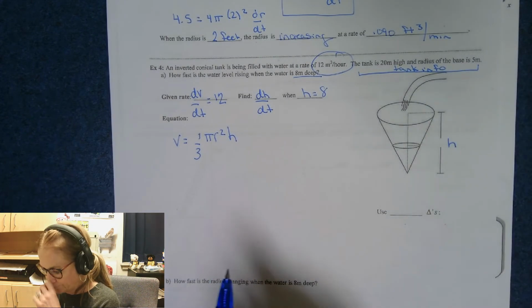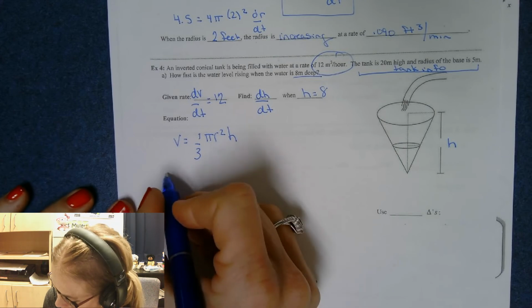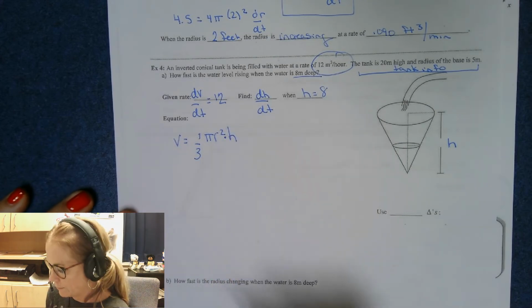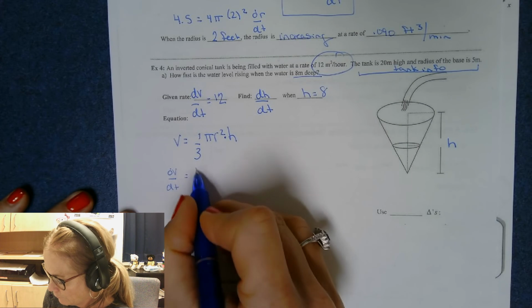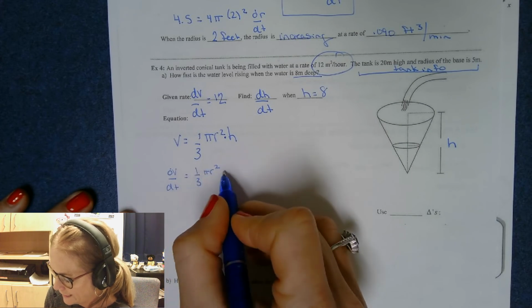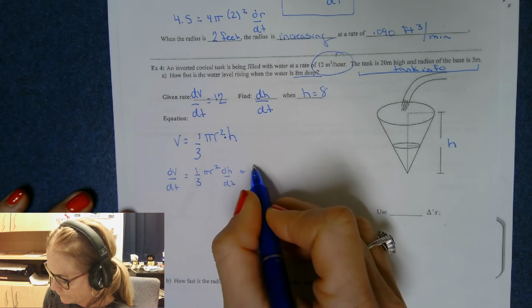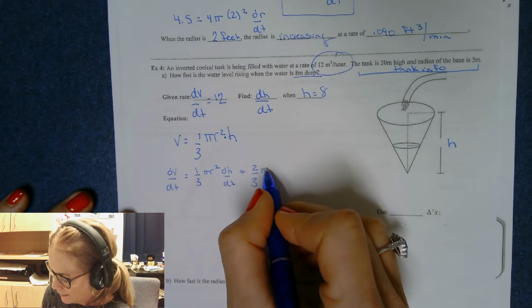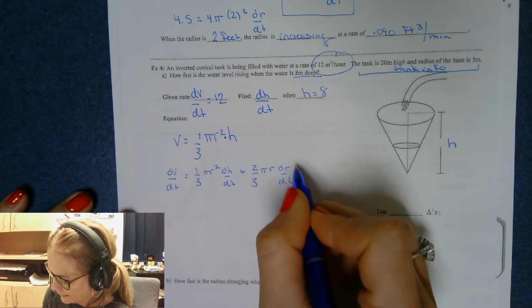Okay, so don't write this right now, but if you were to split it here and do the product rule, dV/dt equals 1/3 pi r squared, differentiate the h to dh/dt, and then you get 2/3 r dr/dt, and then leave the h alone.